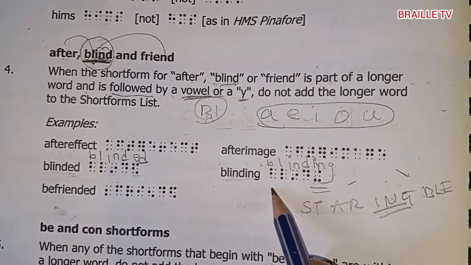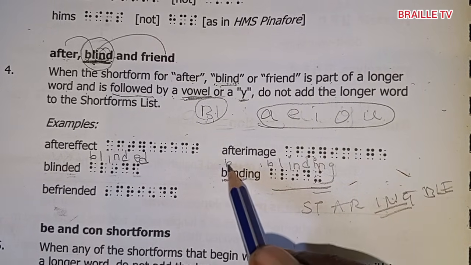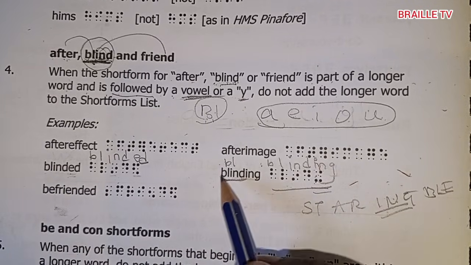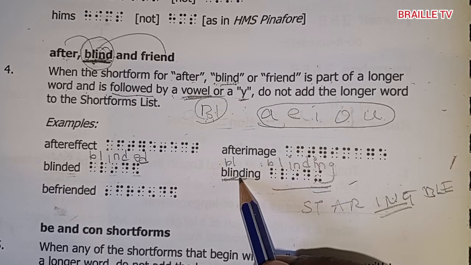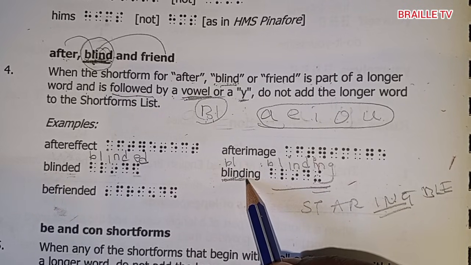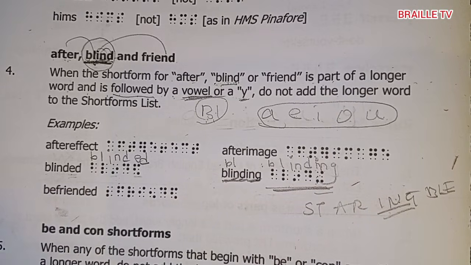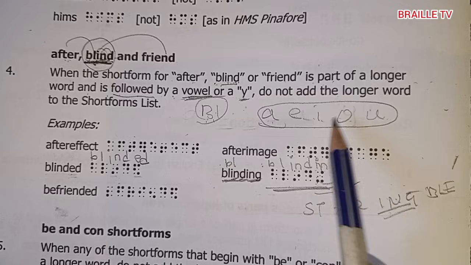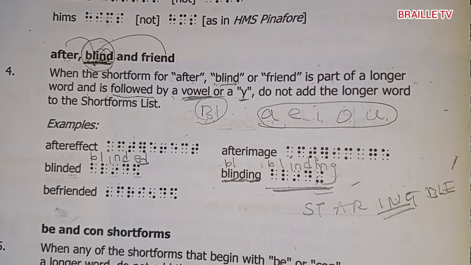So the word blinding, you see now we have the word blind, but we cannot use BL to show the short form of this word. What happens? You write B, you write L, then you contract in, you spell out D, you contract ing. So the rule is very clear. When blind is followed by a, e, or u, or a vowel, or letter Y, do not contract blind.